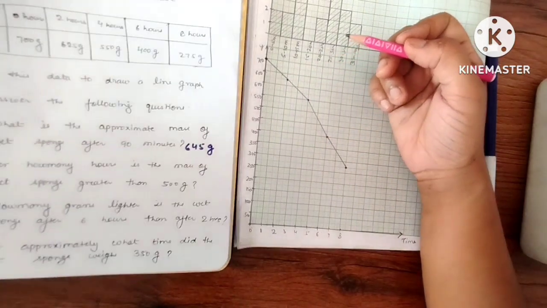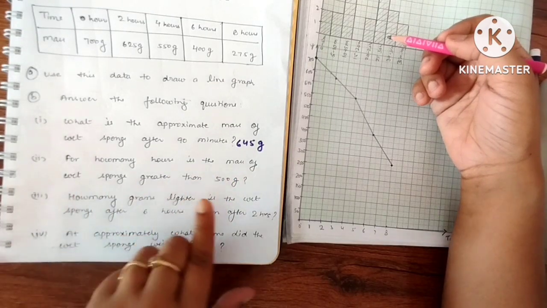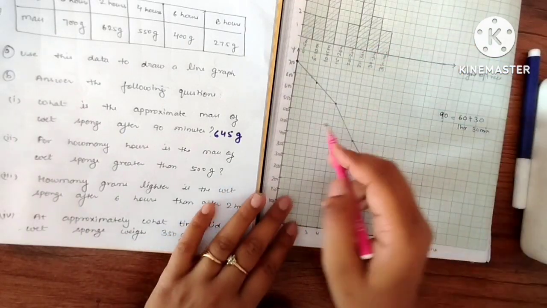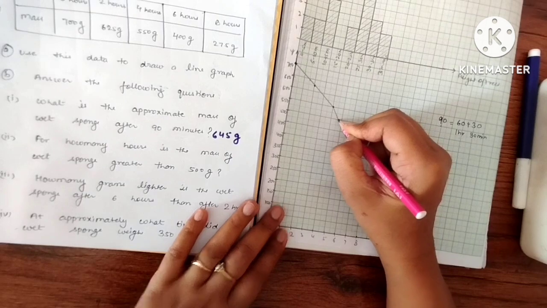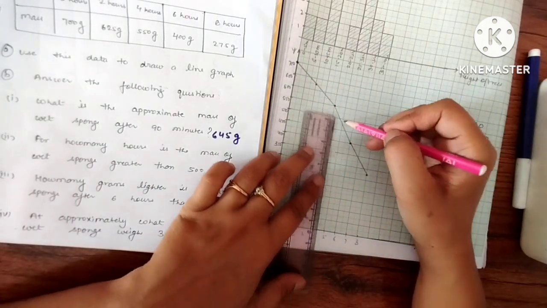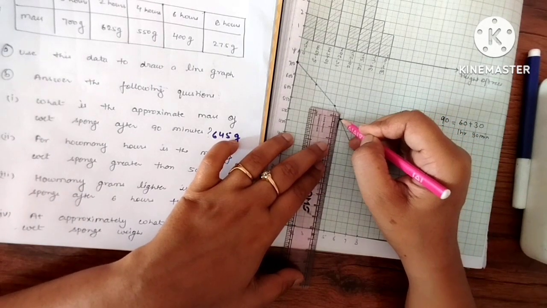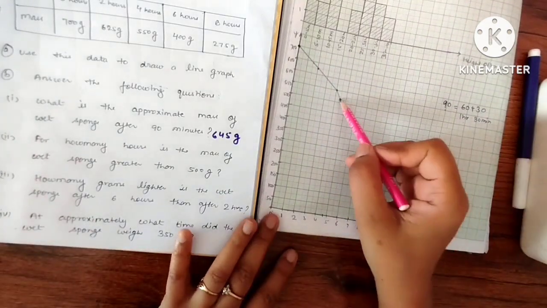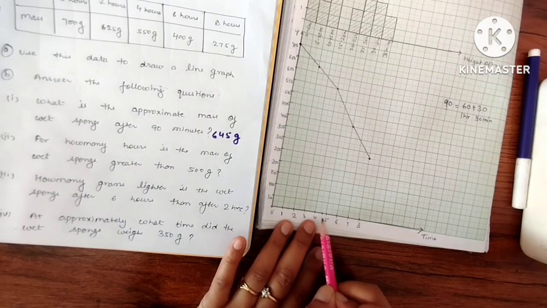Then the next question is saying for how many hours is the mass of the wet sponge greater than 500 gram? Greater than 500 gram. So where is 500 gram? 500 gram is here. You can see where this line is touching. This line is touching here. So if you draw a line till here, you will get here. So if you draw a line here, you see that 4 hours and how many minutes?